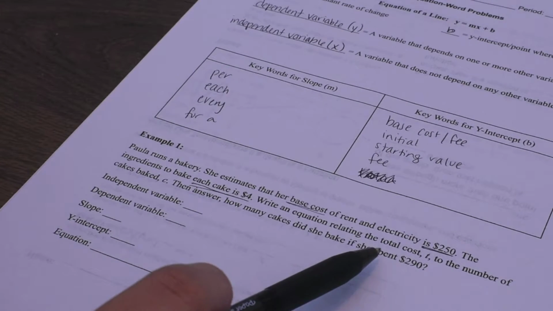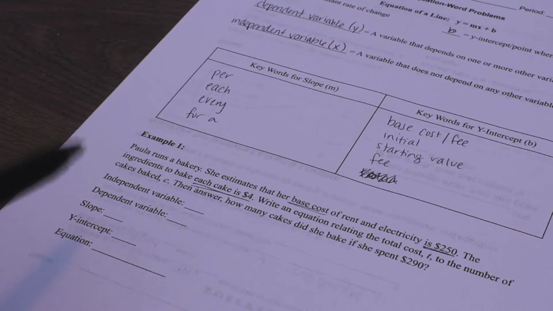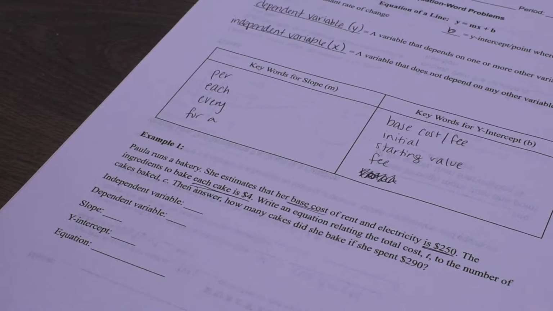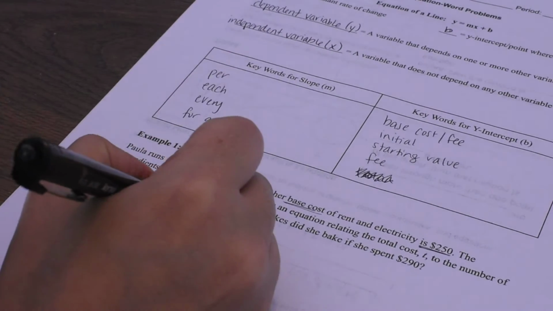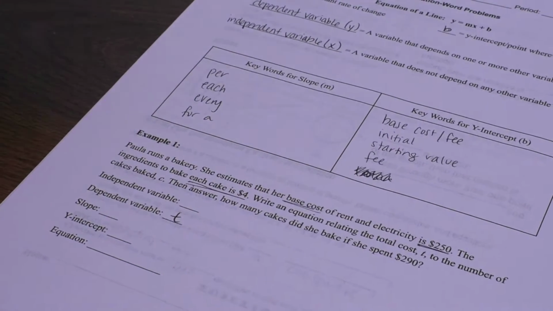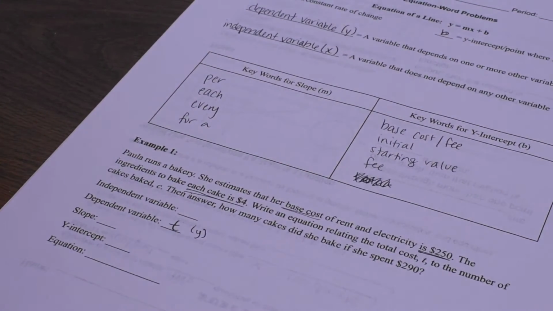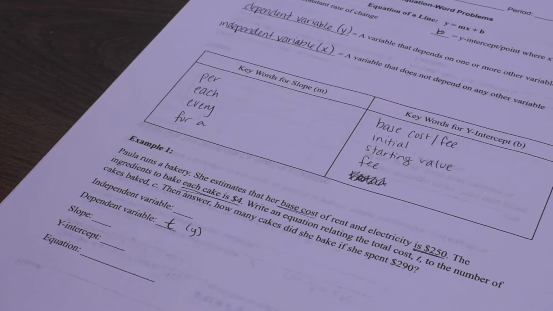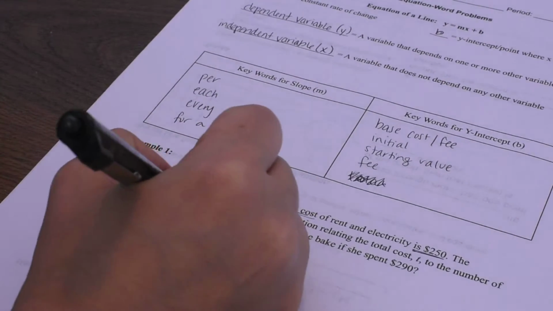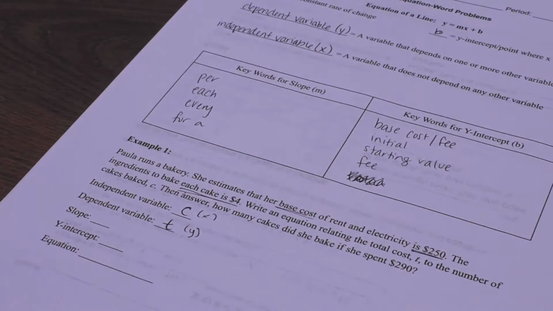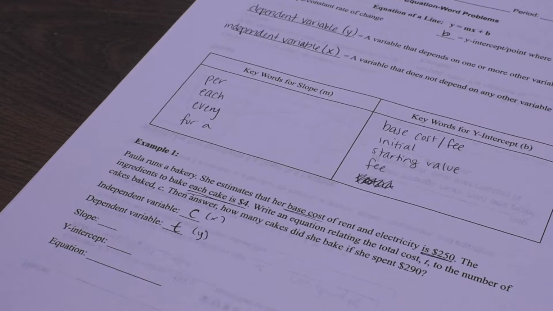So write an equation relating the total cost T to the number of cakes baked C. Her total cost depends on the number of cakes she bakes, so our dependent variable would be T, which is total cost, same thing as y. Independent, the number of cakes she bakes, so that's C, which is the same thing as x. Don't let it confuse you, but you need to be able to see different variables and still relate them to y and x. It's important.